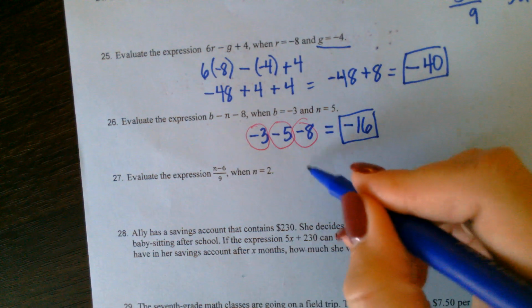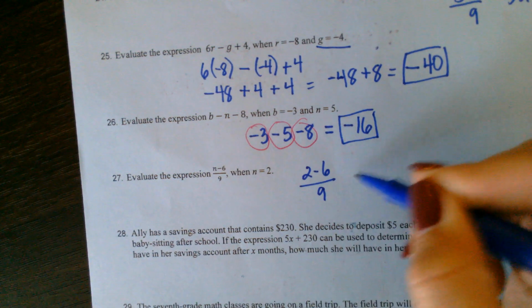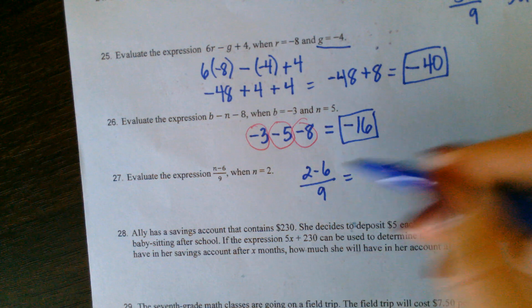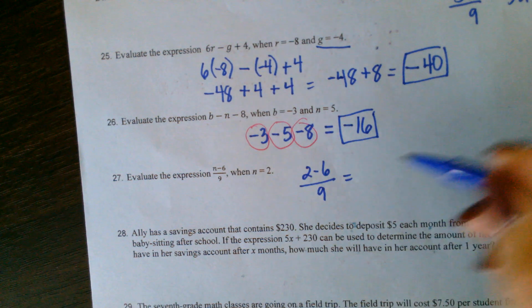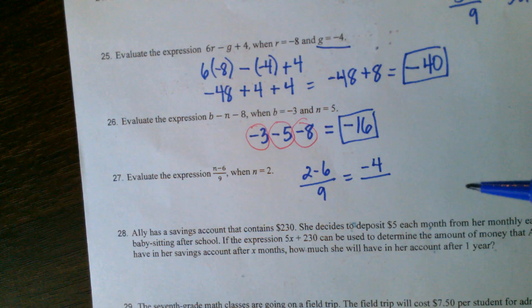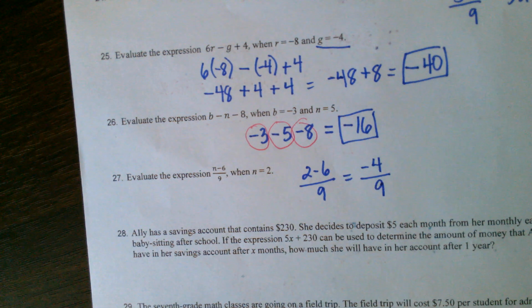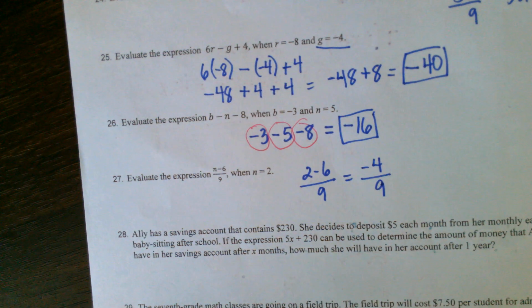27, plug in the 2. 2 minus 6 over 9. So 2 minus 6, that's a negative. Positive 2 and negative 6 makes negative 4. Negative 4 over 9. So that's your final answer, negative 4/9. You can't simplify it anymore.